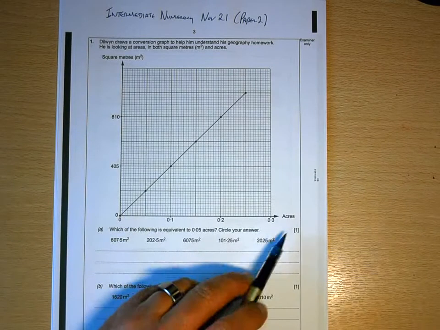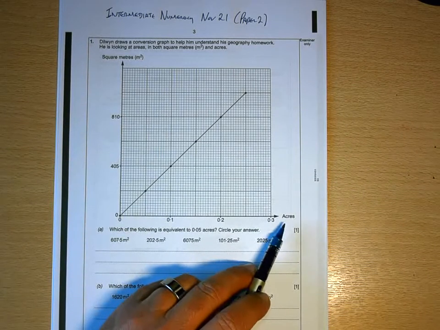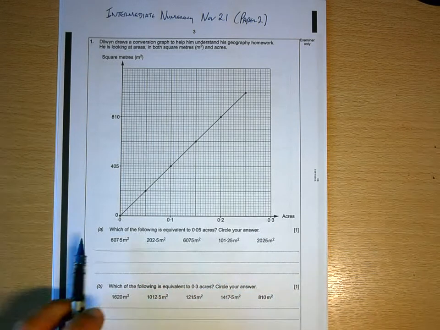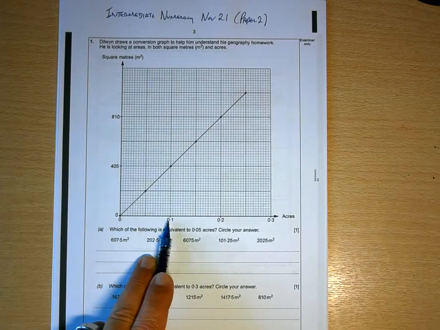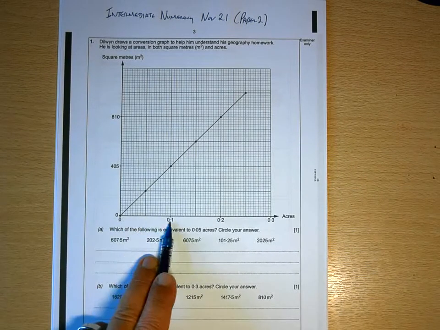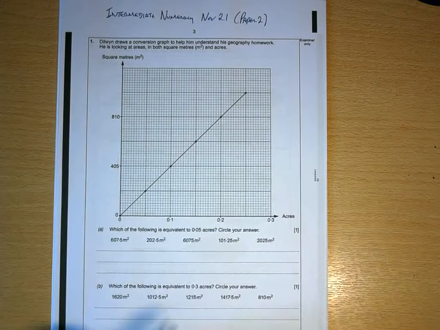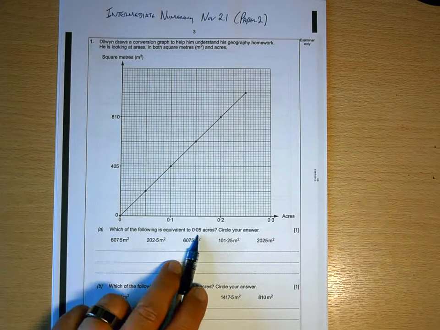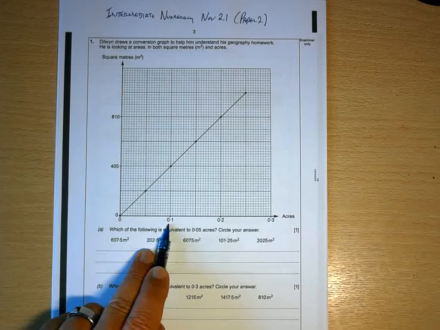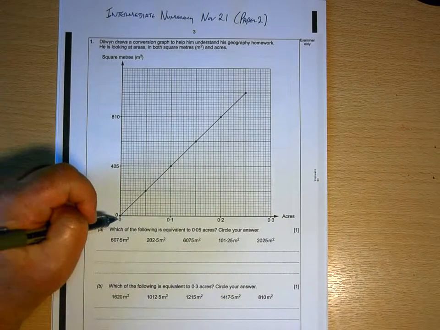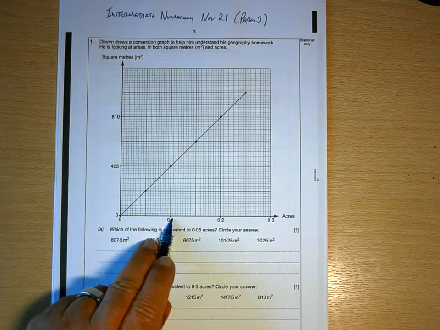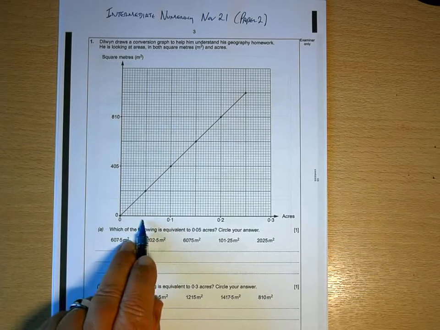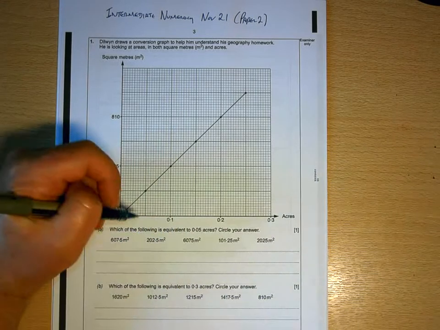So on the horizontal axis, which is acres, the imperial measure for area, you can see there that 0.1 is 20 squares, or 2 big squares, and the first question is to do with 0.05 acres. Well, if that's 0.1, 0.05 would be halfway between there and there. If you imagine that 10 pence in pounds is 0.1, 5 pence would be 0.05 in pounds, which would be there.